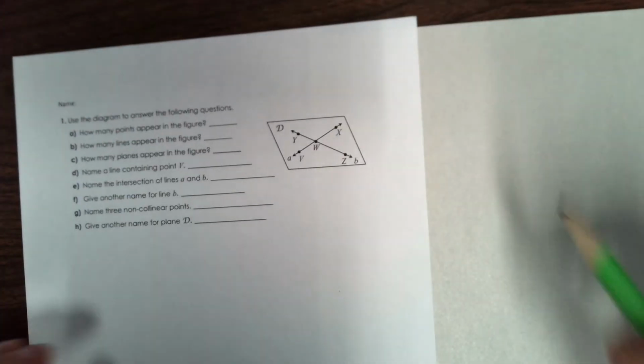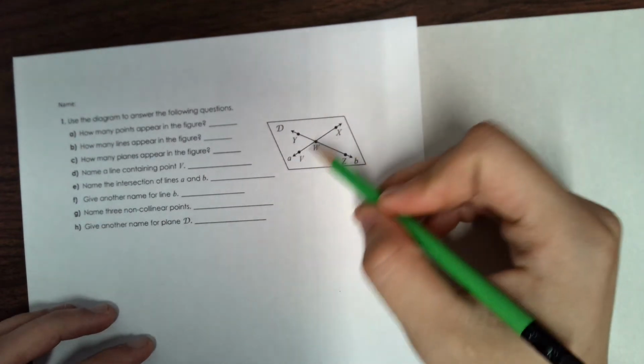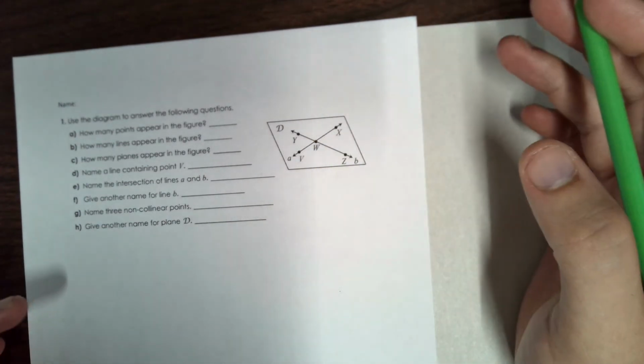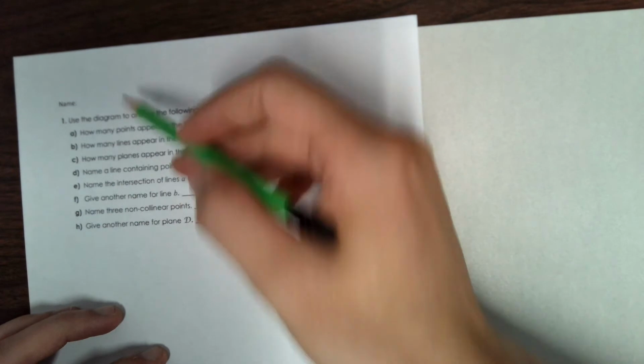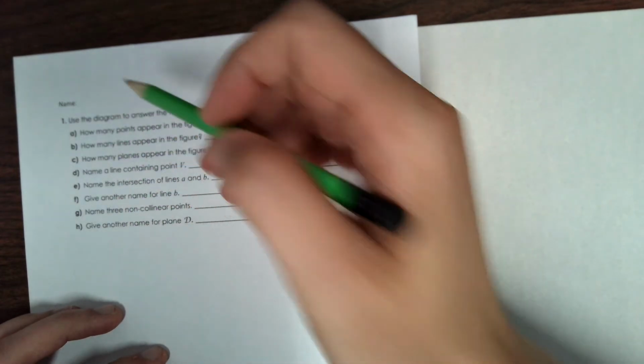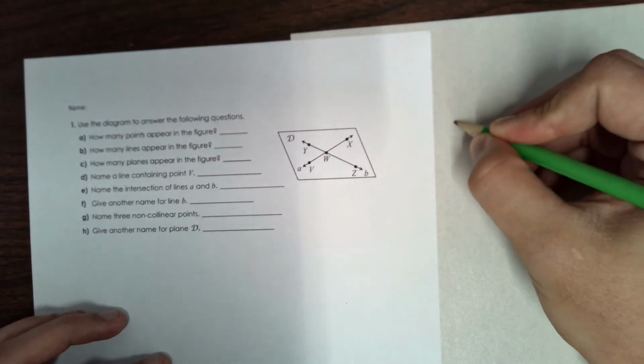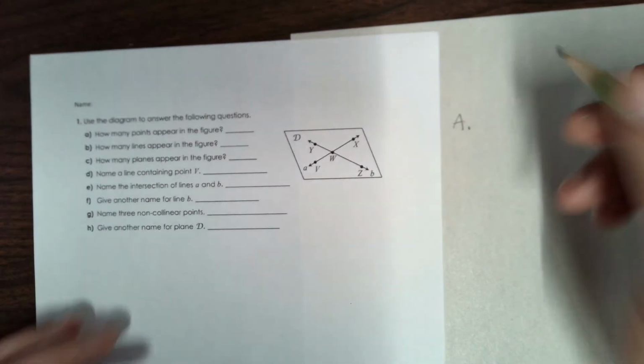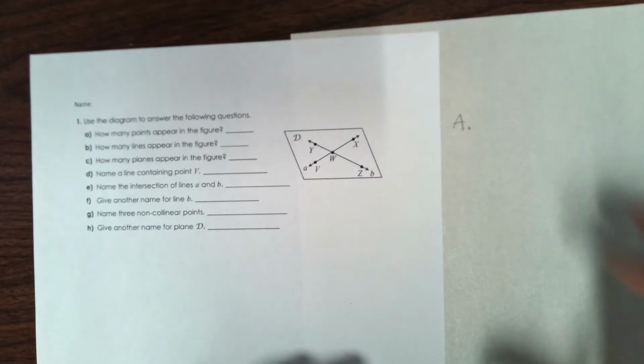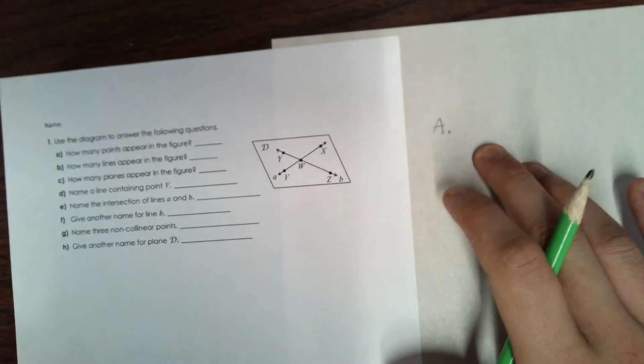Hello everyone. So today we're going to work just off this diagram for the notes. You guys have a different diagram, but it's very similar, and it's just going to be these questions here. So I have A, B's, right down the line. I'm going to start with part A. Again, remember this is your computer screen, so we're going to write over here on a scrap sheet of paper.